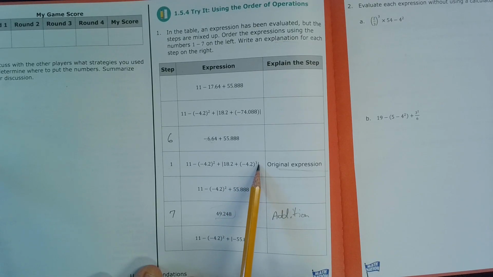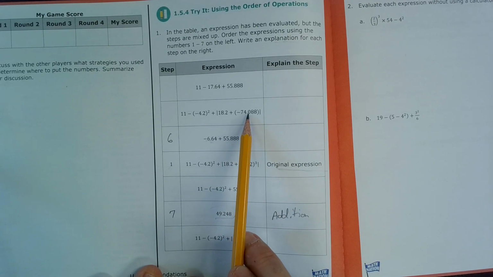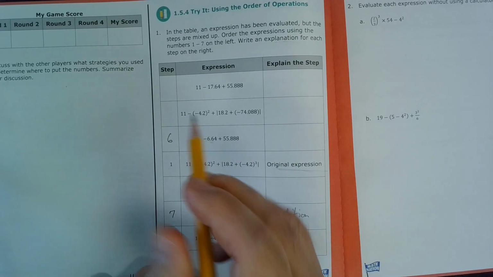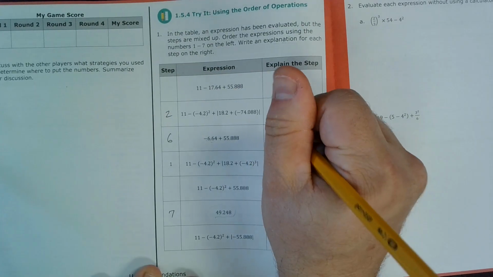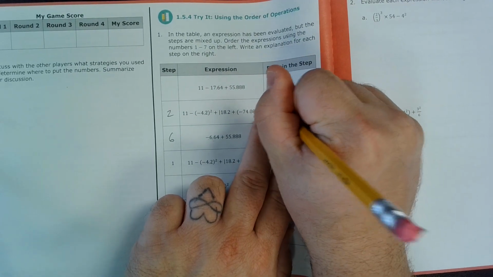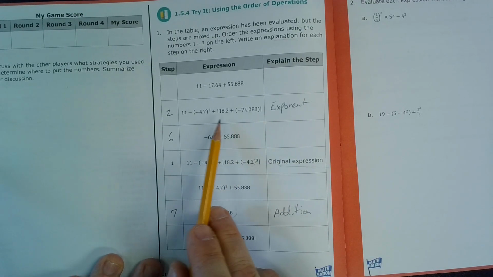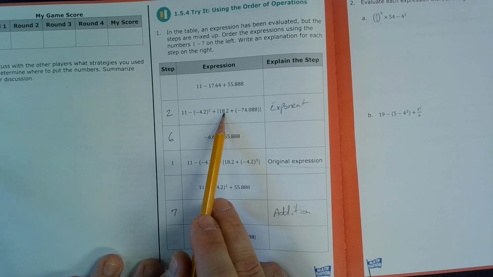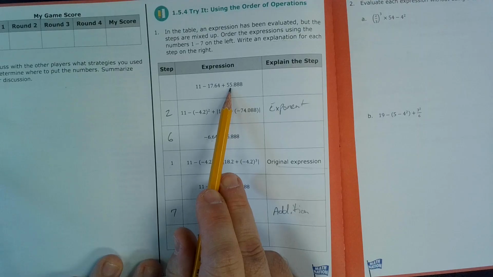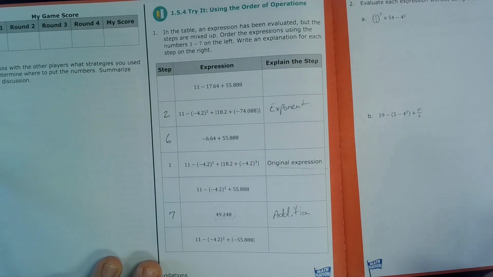inside, you could either work inside here first, go ahead and cube this, which I think, yeah, cubing negative 4.2 gave us this. So this is step 2. And we did the exponent. All right, and then from here, if you add these, you'll get negative 55.888, but it's the absolute value.